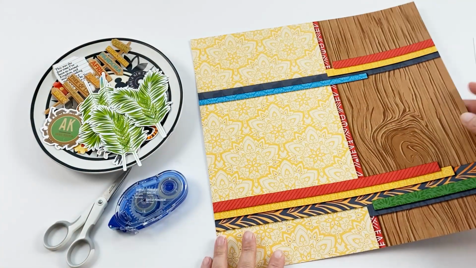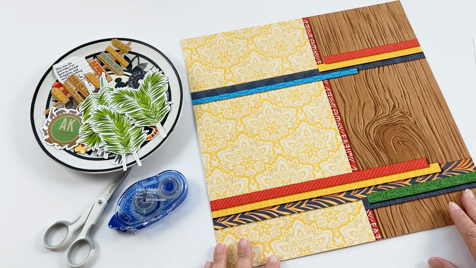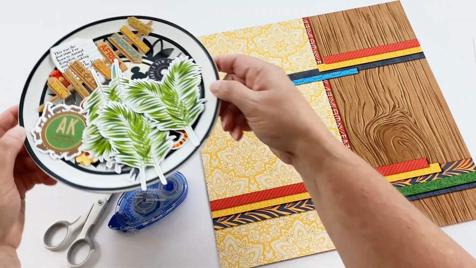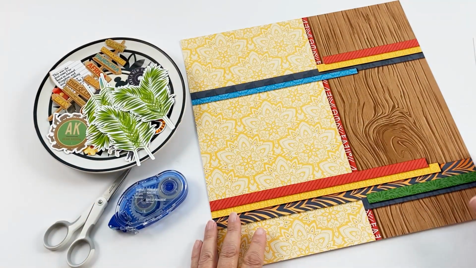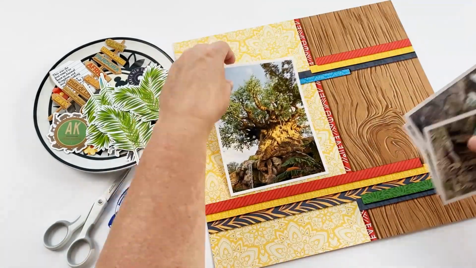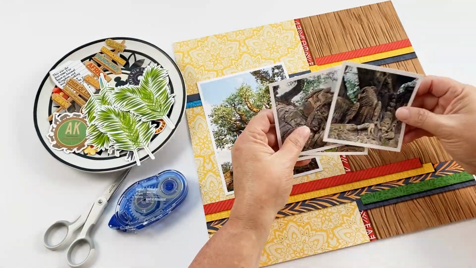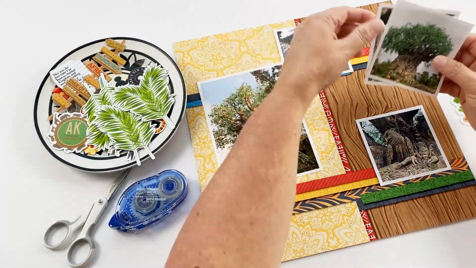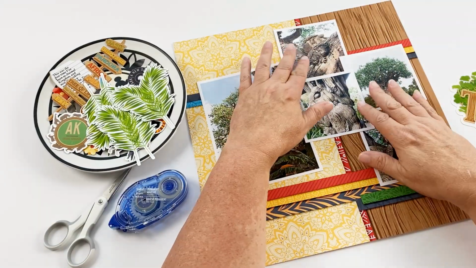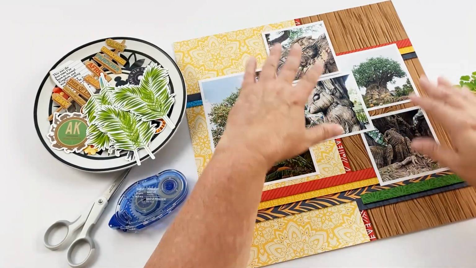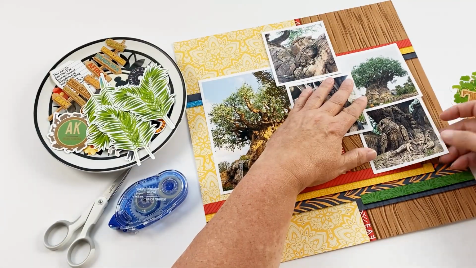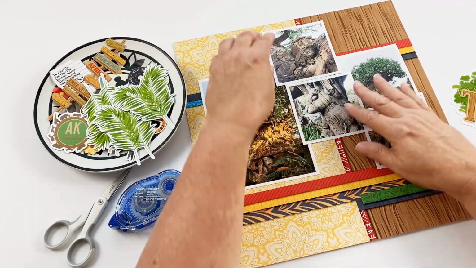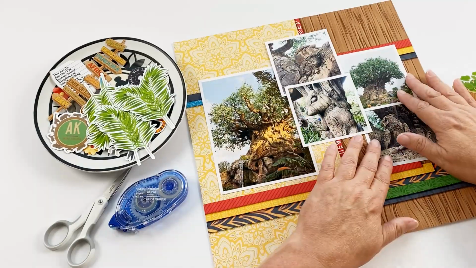What I've done here is printed my background. There are several of the pattern papers going in a vertical direction, and then the ribbons are going in a horizontal direction, and they're going to serve to ground these photos. I hope that this serves as an inspiration for you on what to do when you have so many photos.